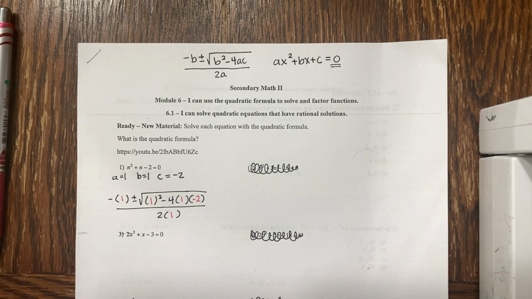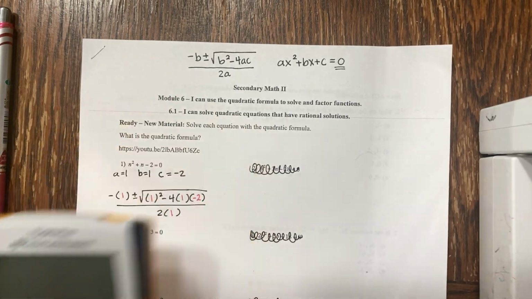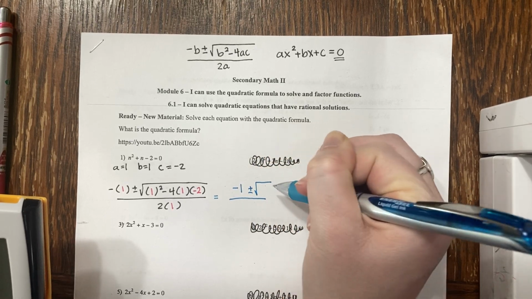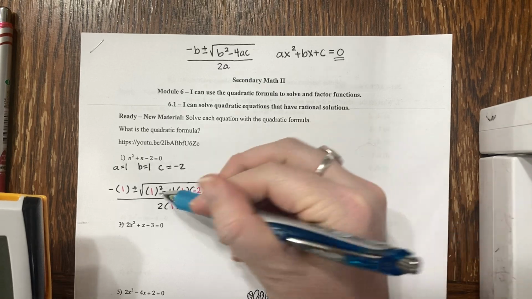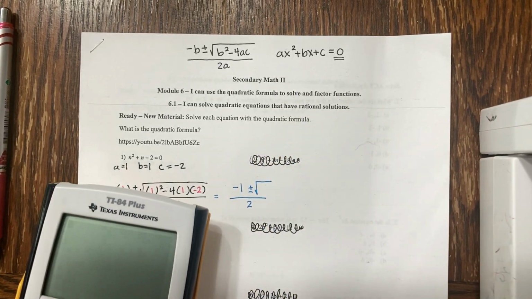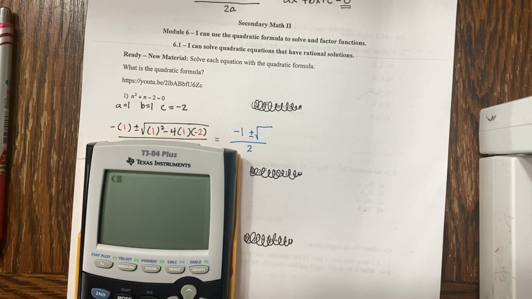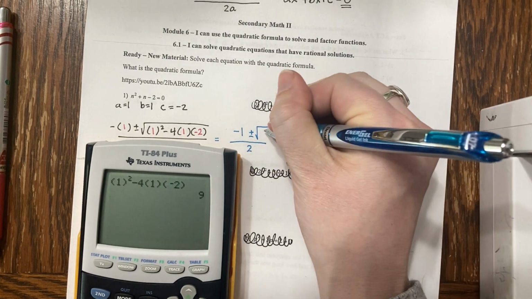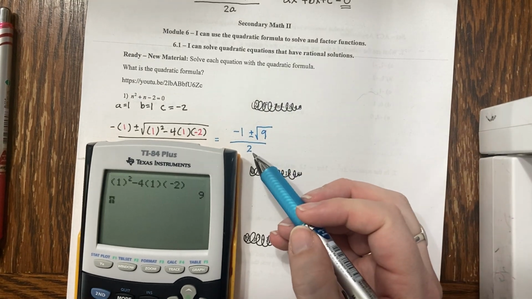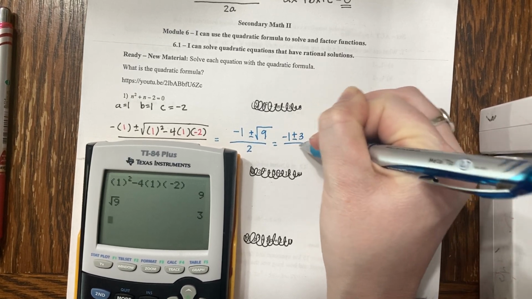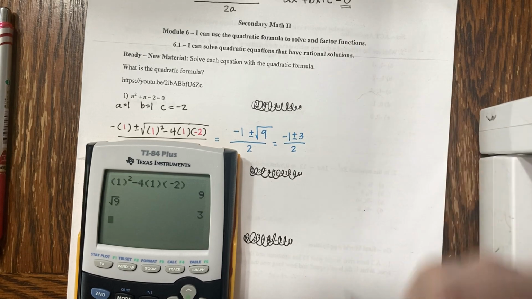Now I will calculate. I have a negative 1 right here. That's just going to stay a negative 1. 2 times 1 is 2. Now the inside of the root I will type in. I'm going to type all of it in with the parentheses. So 1 squared minus 4 times 1 times negative 2 is a 9. Now I'm going to check the square root of 9. That gives me a 3. The only thing I changed was the root 9 becomes a 3.